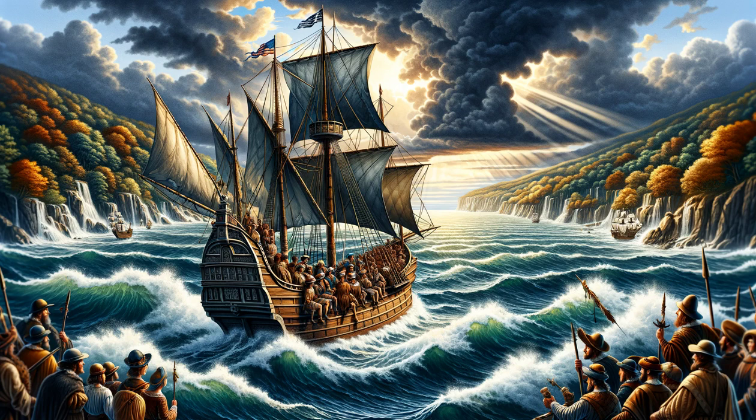Modern perspectives on European migration to America are often shaped by a recognition of both the achievements and the injustices of this period. Understanding this history is crucial for addressing contemporary issues related to race, identity, and cultural heritage.